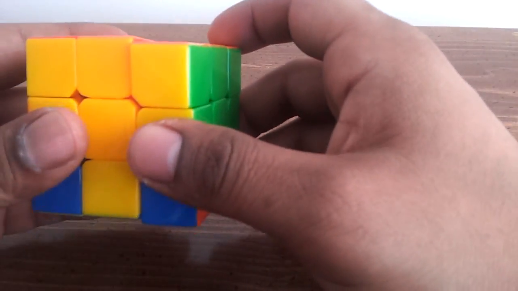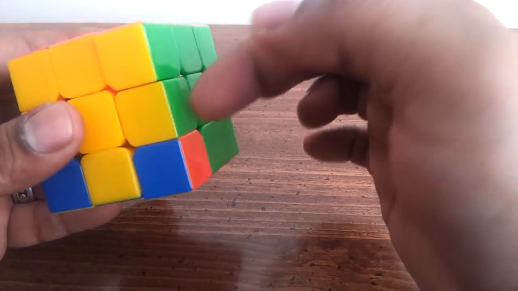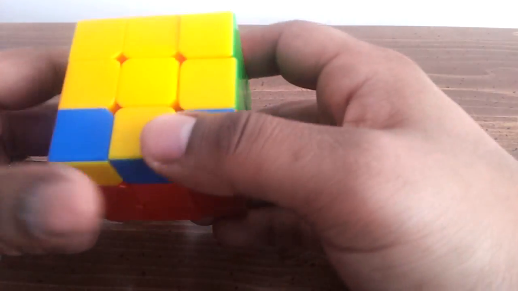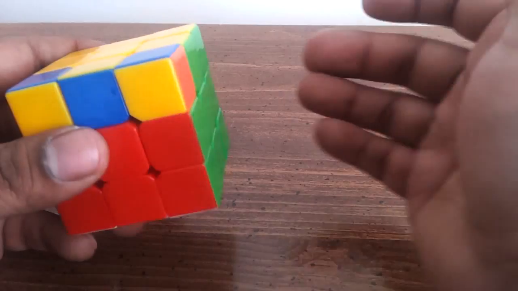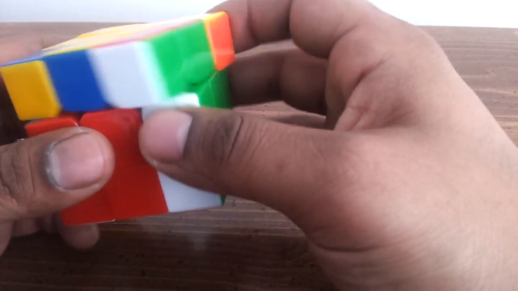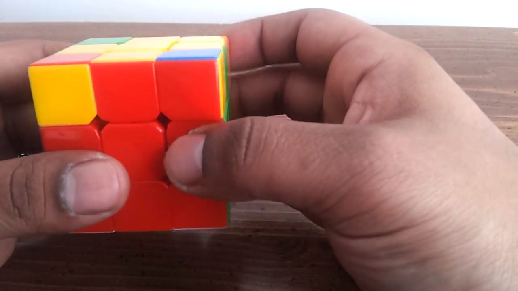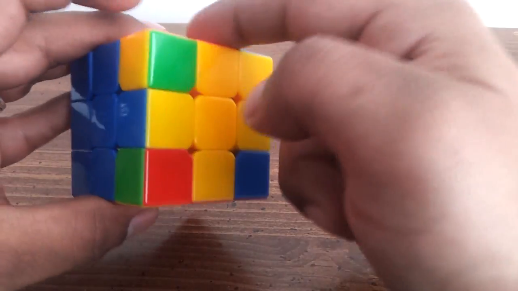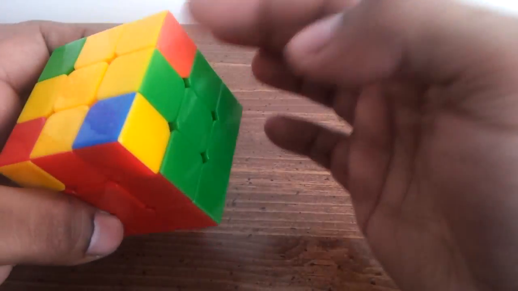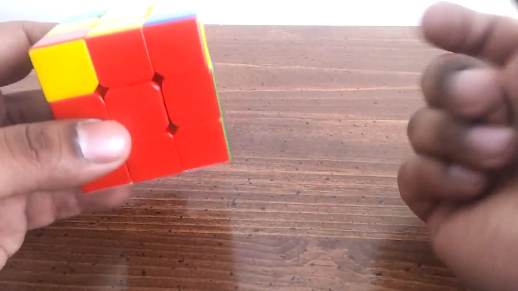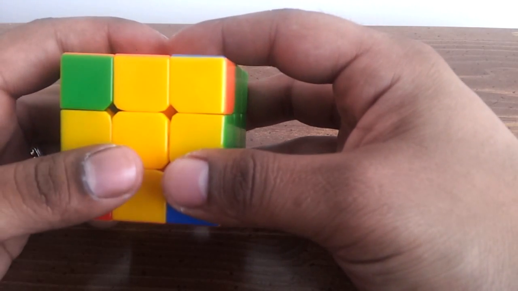Once they're aligned, you take one of the sides that are aligned. In this case, I'm taking the green, obviously, and putting it on my right side, and then performing that algorithm again. Once I do that, all the sides are aligned, and you can start aligning the corners again the way we went over and solve the cube.